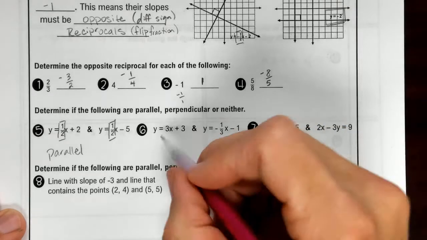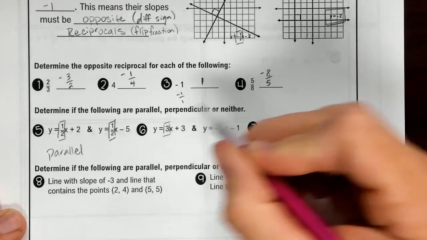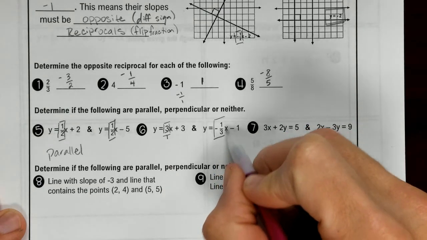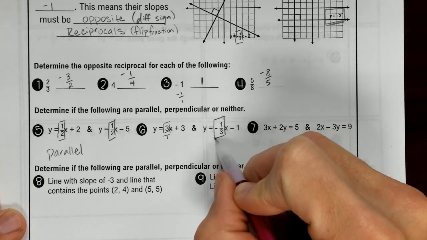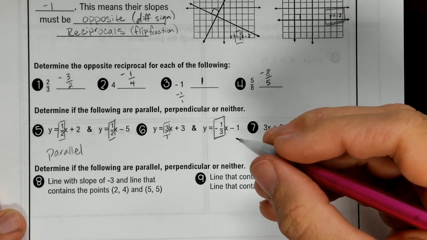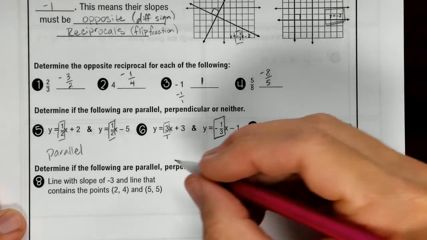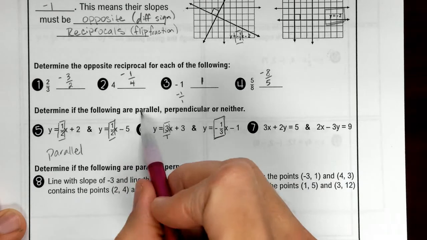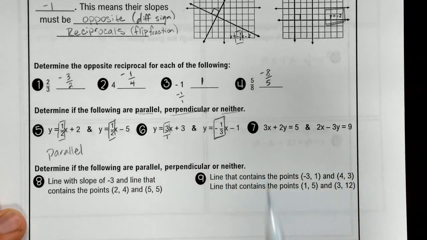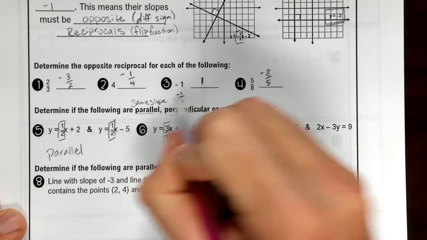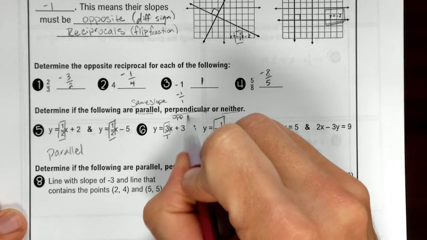Looking at number 6, I've got a slope of 3, which we would say as 3/1 if we wanted to. And then this is a negative 1/3. So Andrew, I've got a slope of 3 and a slope of negative 1/3. What are those? It says determine if the following are parallel, perpendicular, or neither. So parallel, same slope. Perpendicular, opposite reciprocals.